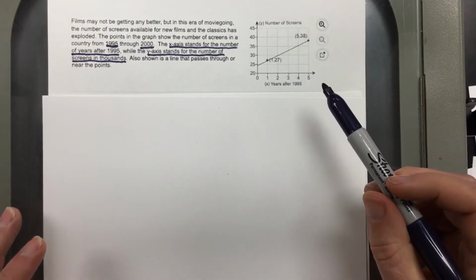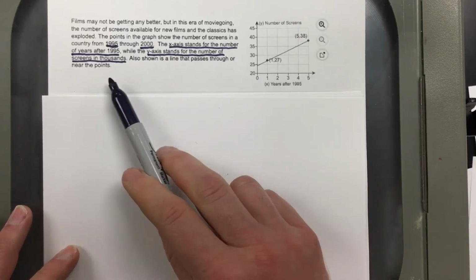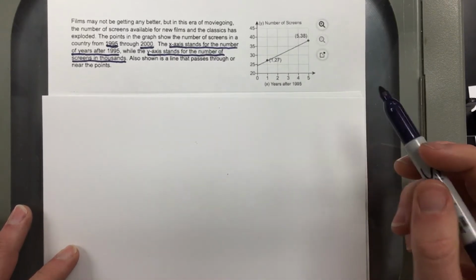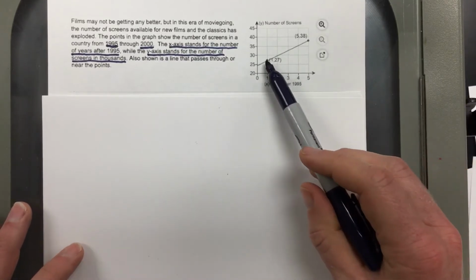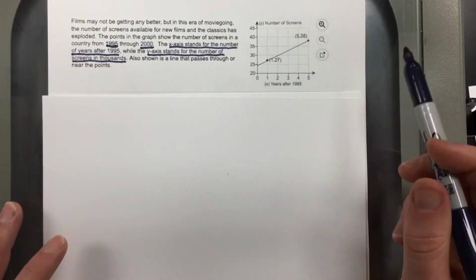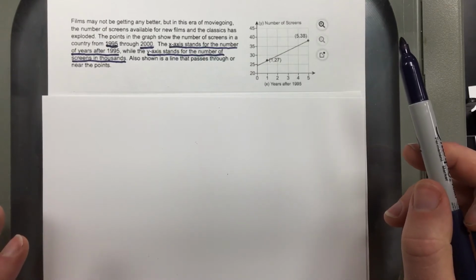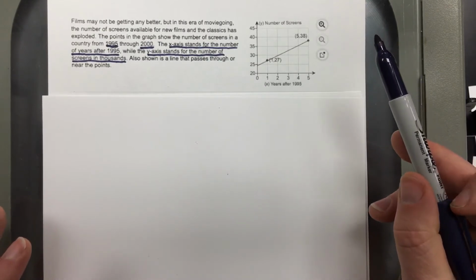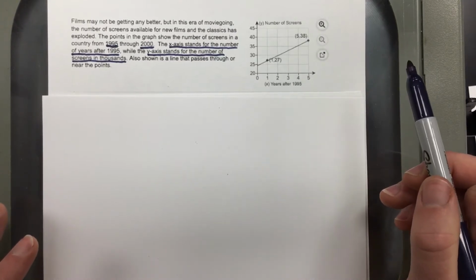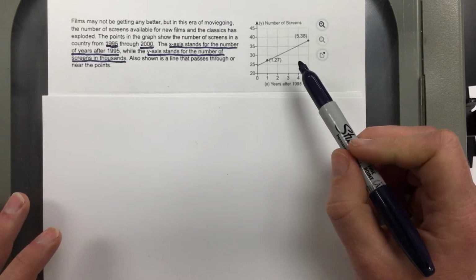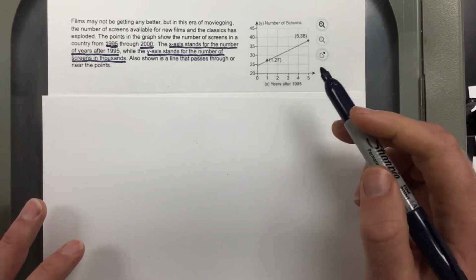They basically said, also shown is a line that passes through or near the points. What they're asking you to do is write an equation for this line, and then sometimes they might have you extrapolate or interpolate. I don't think this problem specifically asks you for that, but I'll show you here how to interpolate or extrapolate.